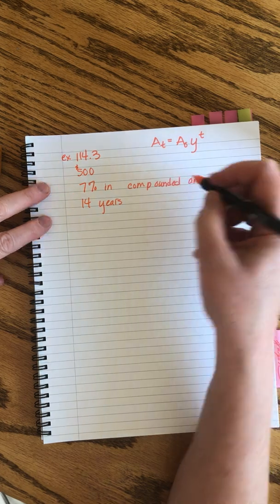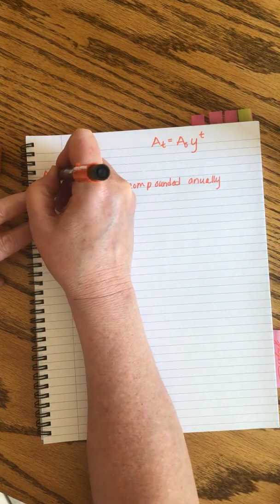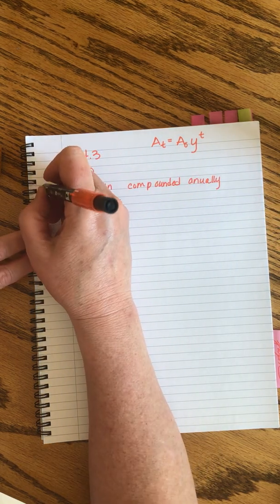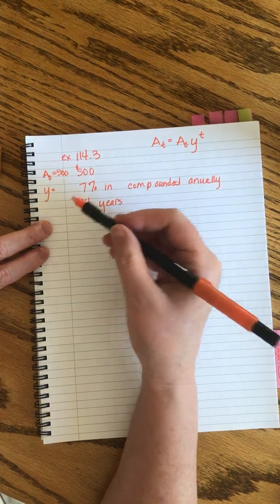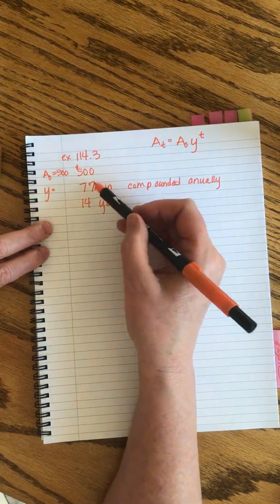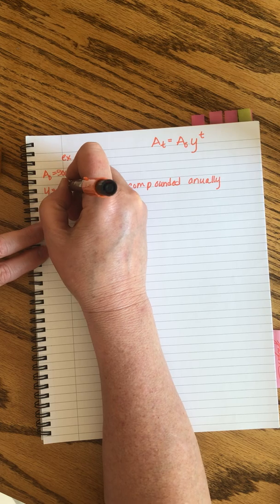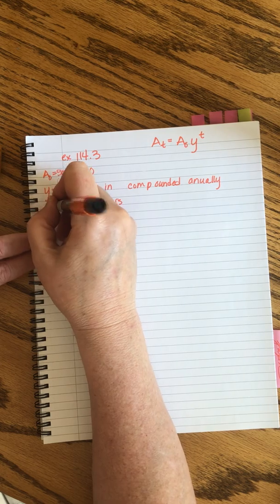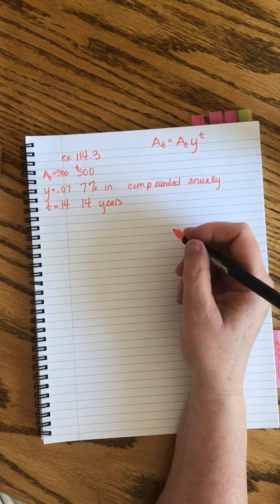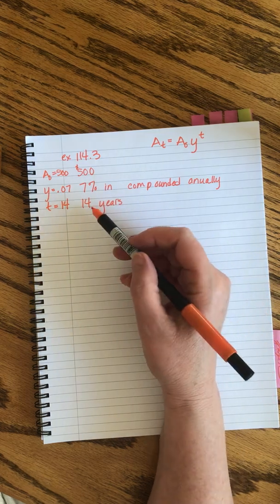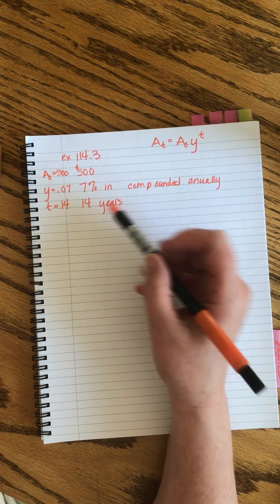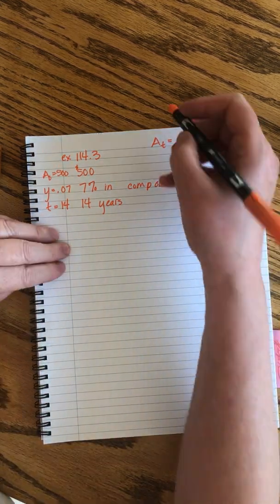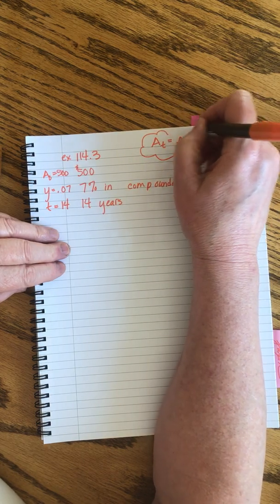Okay, so that tells us the original amount is $500. The rate is the same as the growth rate, and the growth multiplier are the same thing. This is 7%, so that's 0.07, right? That's 7%. And then t equals 14. And once again, we want to find out how much money we would have after 14 years. Again, compounded annually is the way this is set up to work, so that doesn't complicate our situation at all.